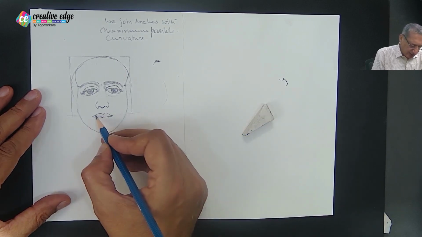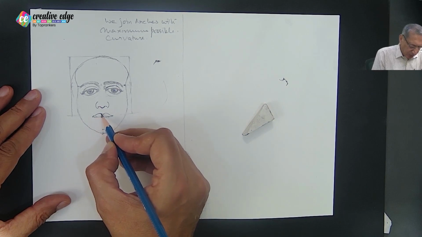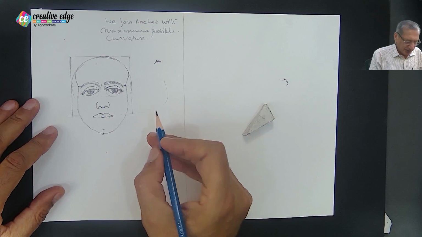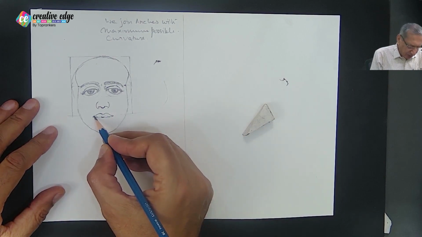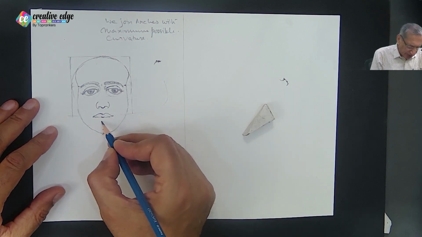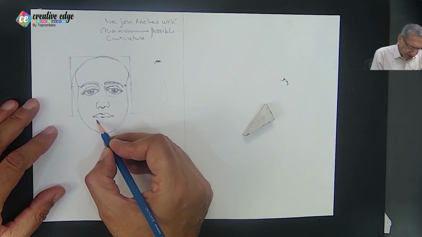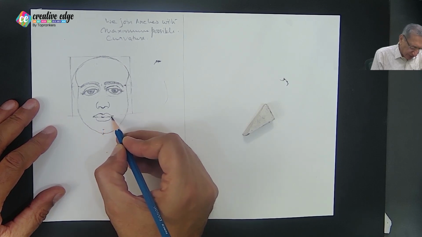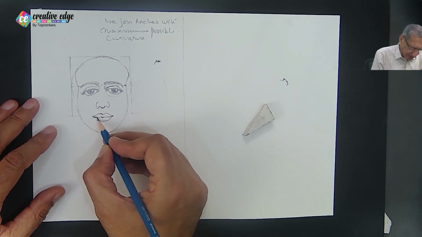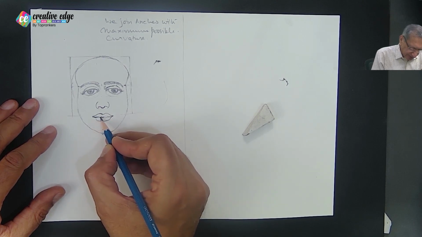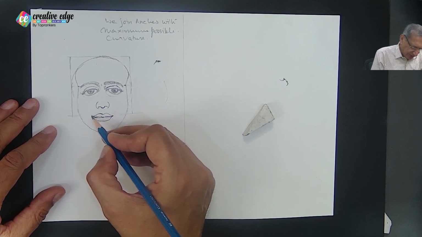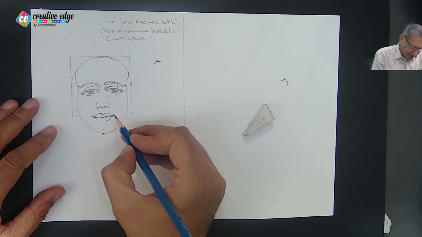Then like a bow, arrow and bow. You can have the shape of the bow here and a little curvature for the lower lip. Give a little smile to the guy. Yeah.